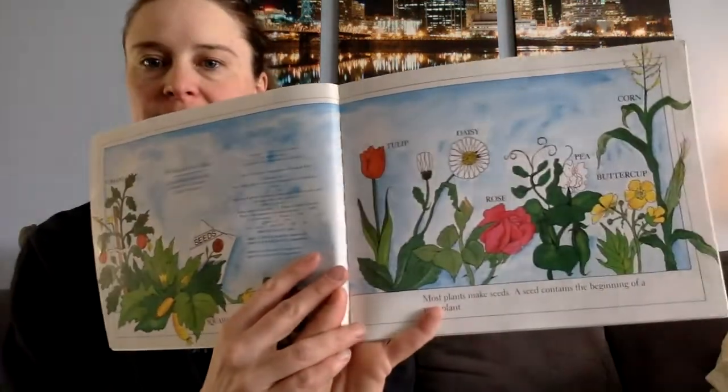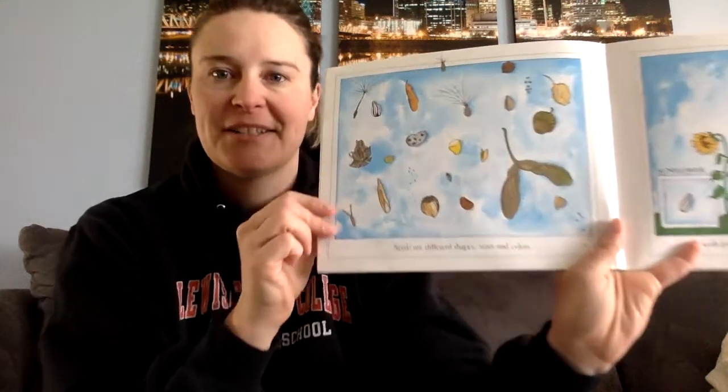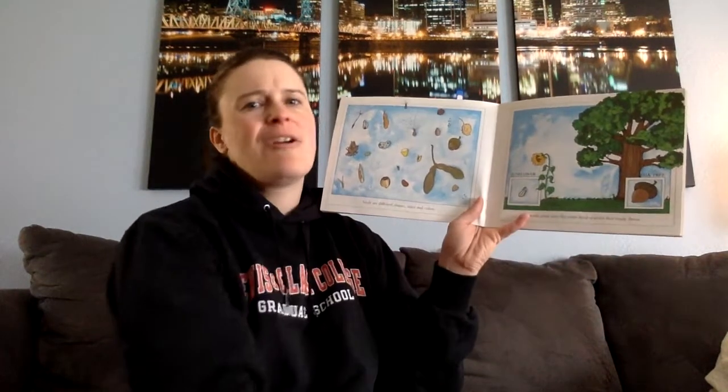From Seed to Plant by Gail Gibbons. Most plants make seeds. A seed contains the beginning of a new plant. Seeds are different shapes, sizes, and colors. Look at all those different shapes and colors. All seeds grow into the same kind of plant that made them. This sunflower seed will grow into a sunflower. This acorn will grow into an oak tree. It won't grow into a sunflower.